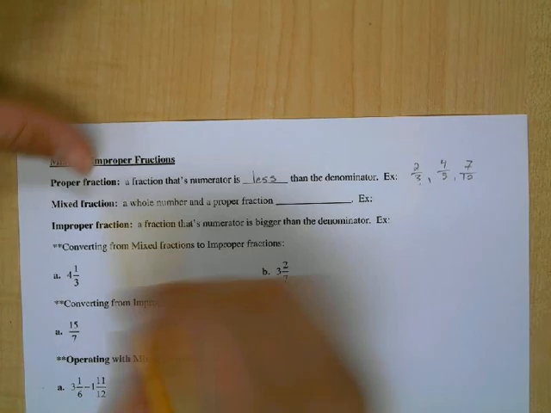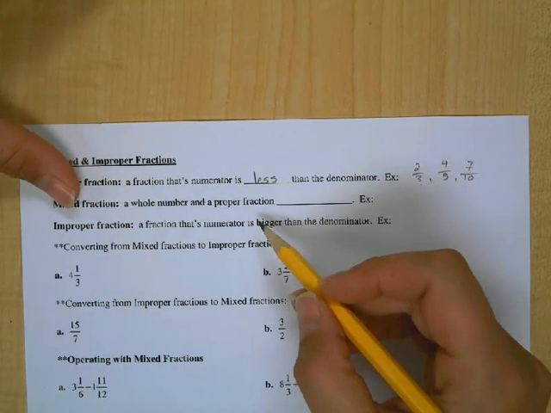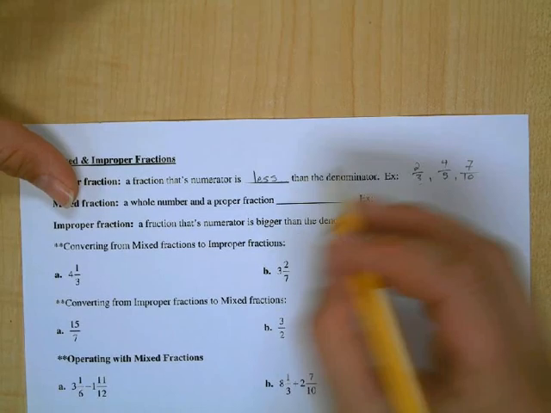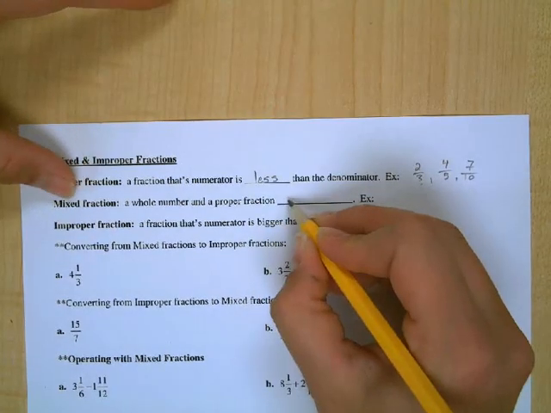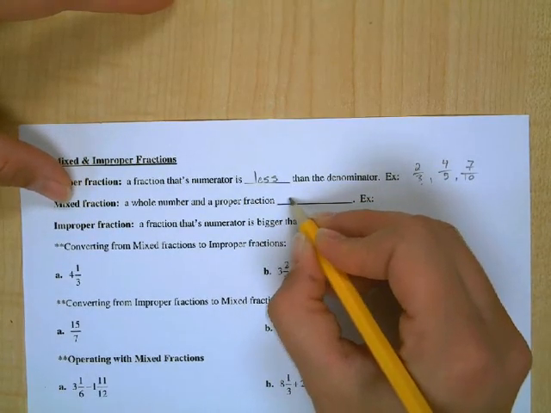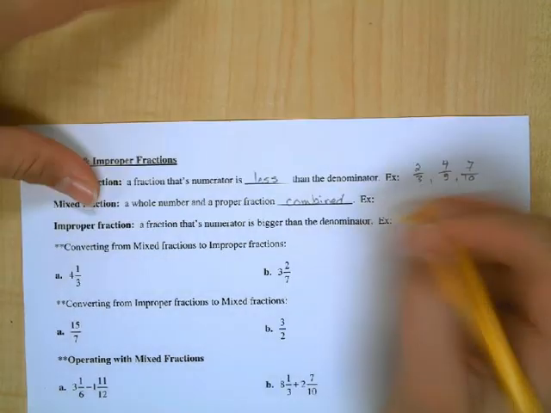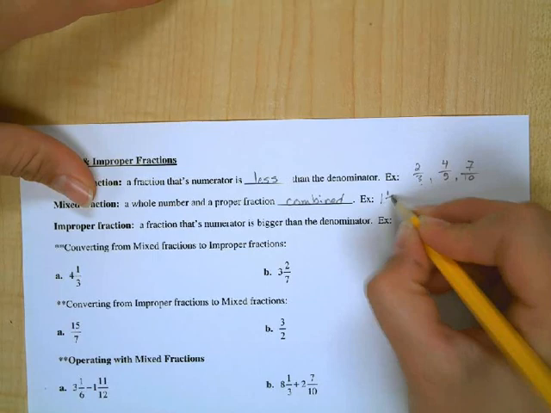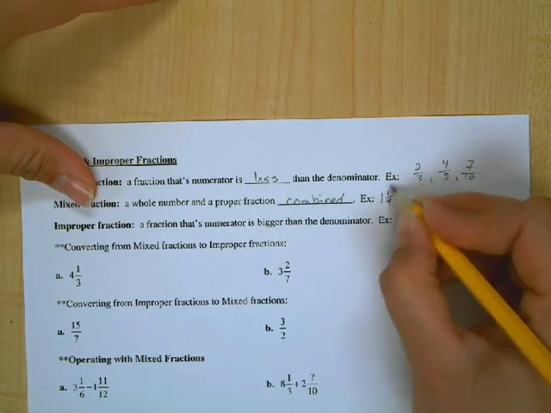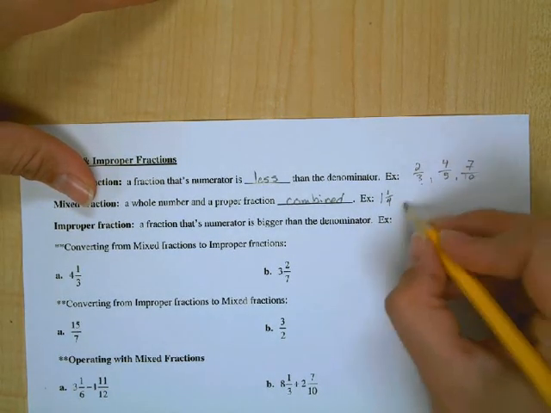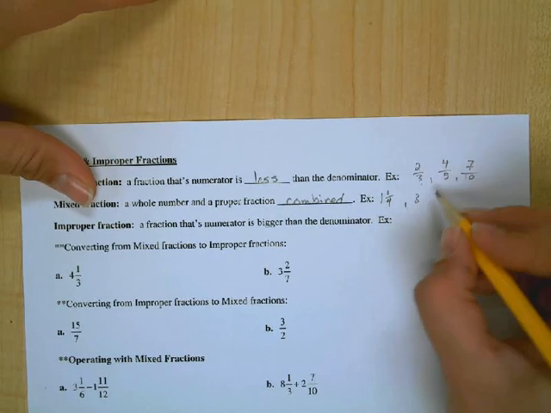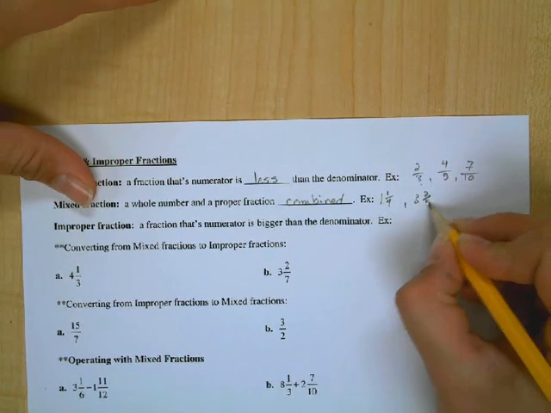Those are proper. A mixed fraction is when you have a whole number and a proper fraction combined. Notice that it says a proper fraction, so like 1 1/4. We've got a whole number and a proper fraction. 3 2/5, proper fraction.